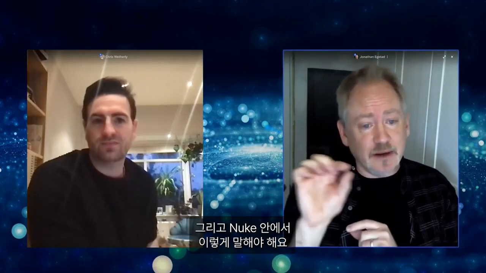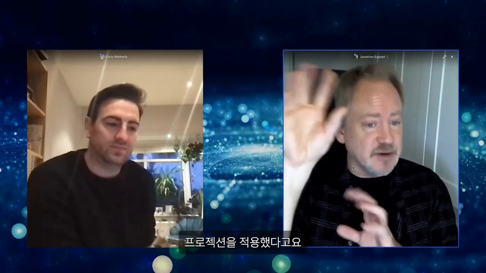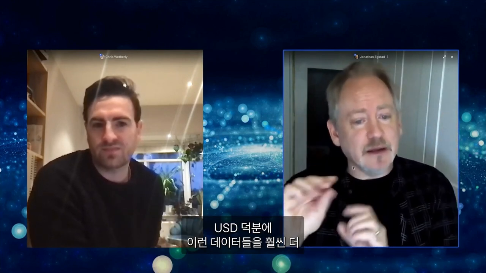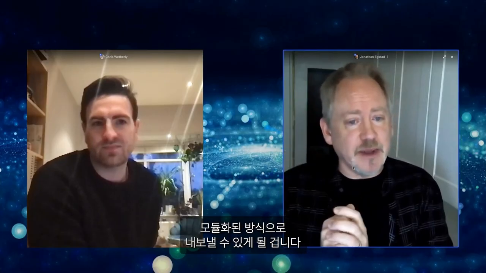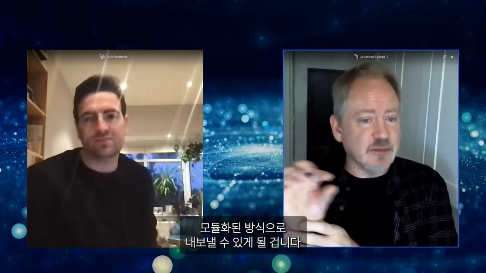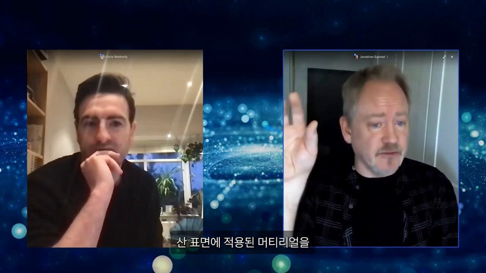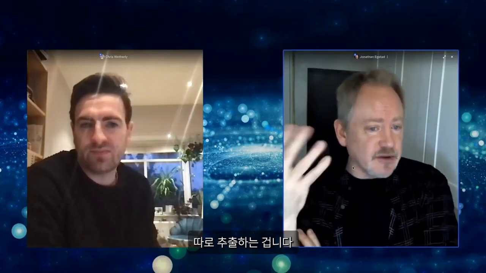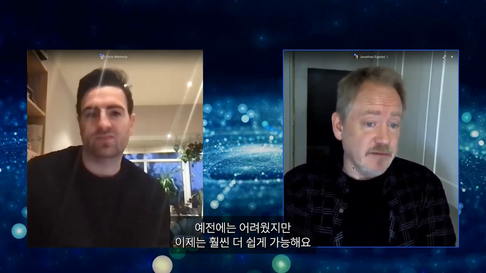And the ability to then say in Nuke, I'm going to export this part of the 3D scene. I've done this projection. I've assigned the projection camera. I've aligned it. I've changed the texture. Now I want to push that back. With USD, there'll be an opportunity to export that data in a much more modular way. Just the changes that you need to make to, for example, the materials on the mountain to get that projection to work, and the textures you need to export, those kinds of things are now going to be much easier to add to a pipeline than before.